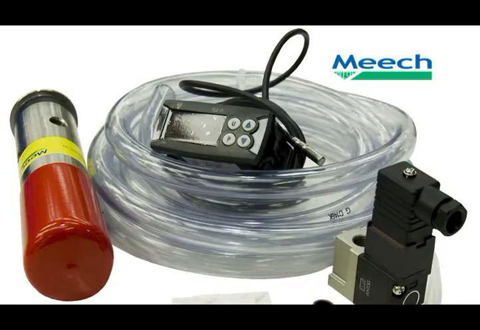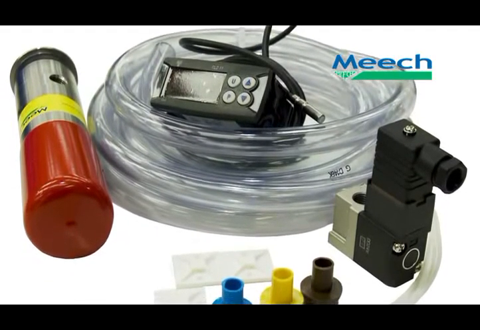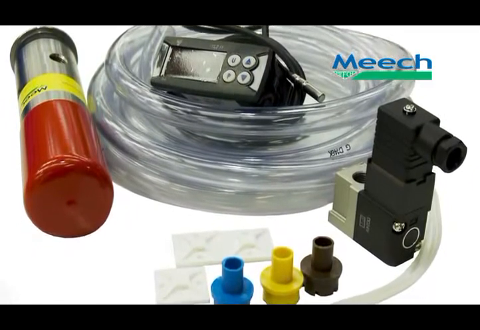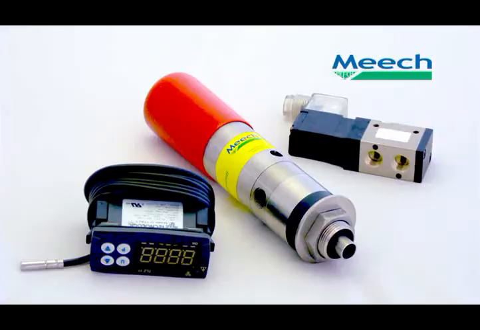In addition to the standard cabinet cooler, Meech also supply a cabinet cooler system. The Meech cabinet cooling system comprises a cabinet cooler unit, set of 4 generators, ducting hose, solenoid valve and digital thermostat control. The combination of solenoid valve and digital thermostat allows application-specific setup and minimises running costs of the system.